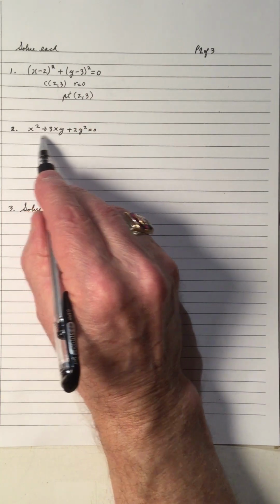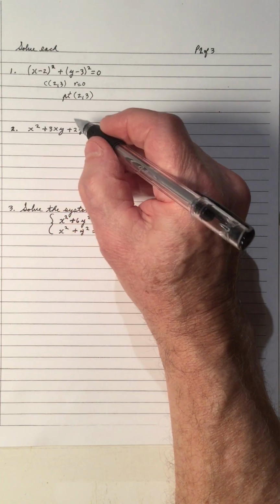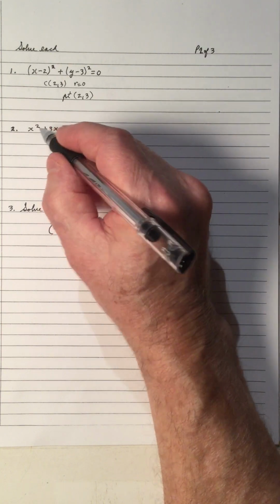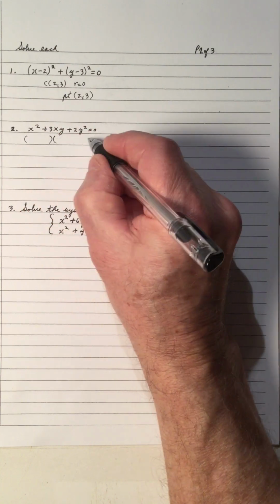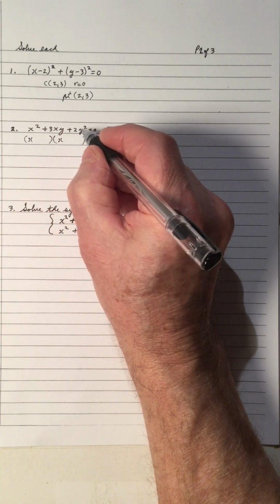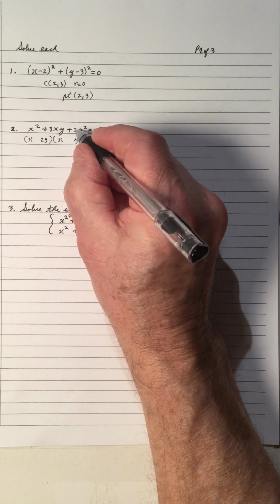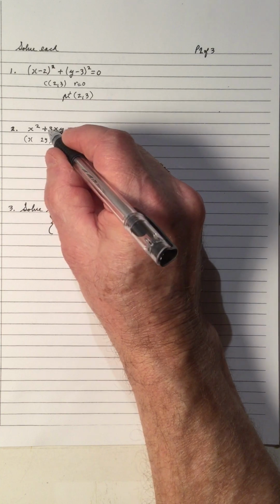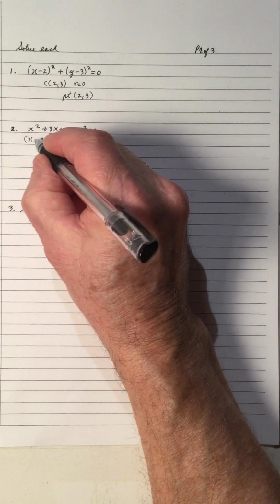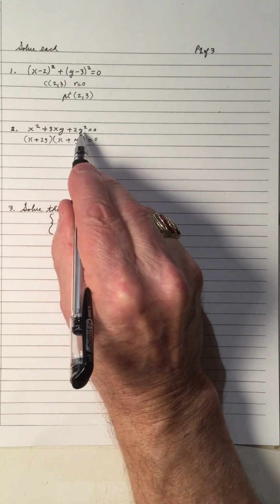Number 2, what about this one? Notice I see a plus, an x squared, a 2y squared, and a trinomial with x's and y's. Let's see if we can factor it, set equal to 0. x squared is x and x. 2y squared is 2y and a y. The product is positive 2 and the sum is 3, so it has to be 2 and 1. So it has to be positive 2y and positive y. If we did the FOIL on this, you would come up with this trinomial.